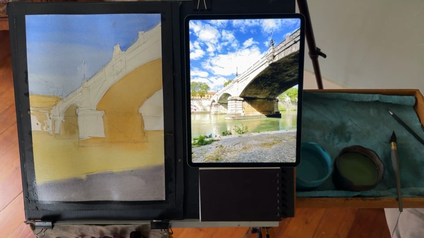Seeing values. You probably heard the thing about values do the heavy lifting and color gets the credit. When we're looking at a color, the most important aspect of it is its value.